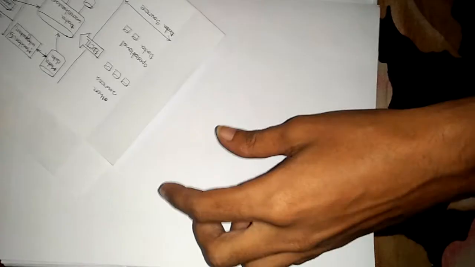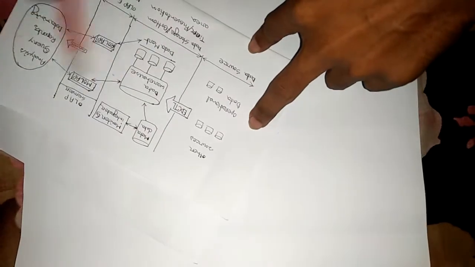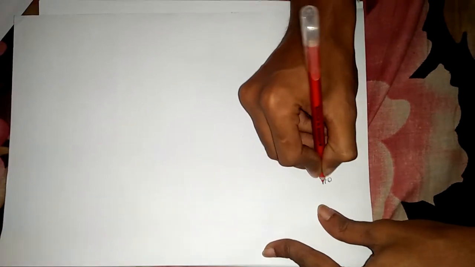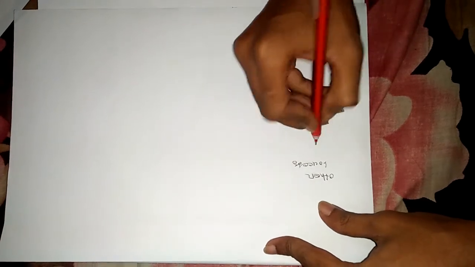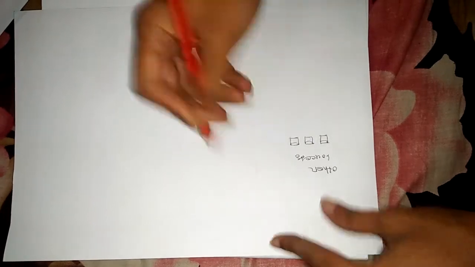So first of all, we need to know about this. Here are four types of parts. For building this, we need to start with other sources. What are other sources? It is just a simple process for getting some data.